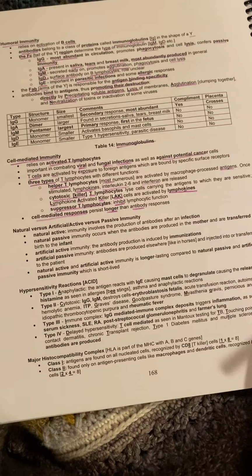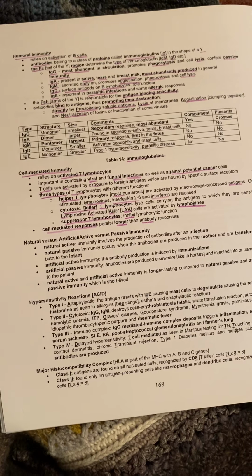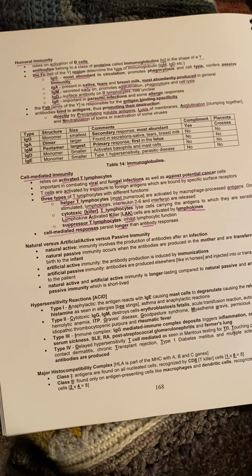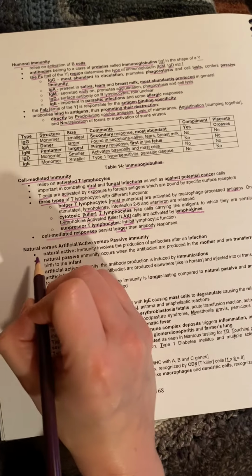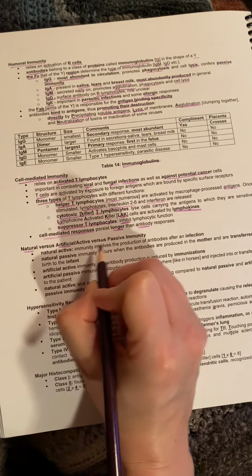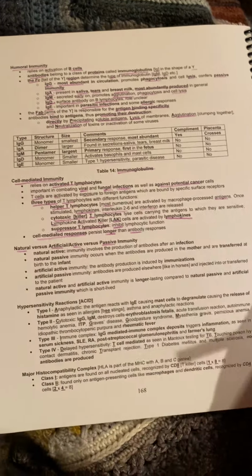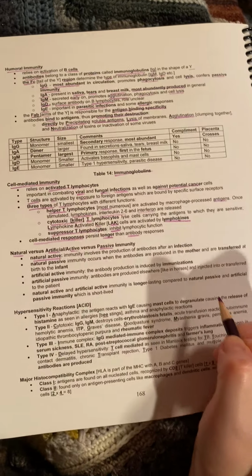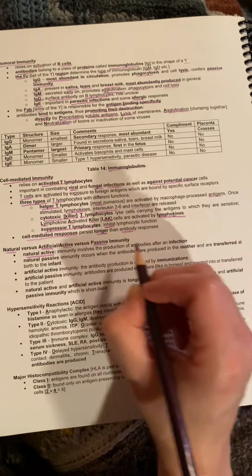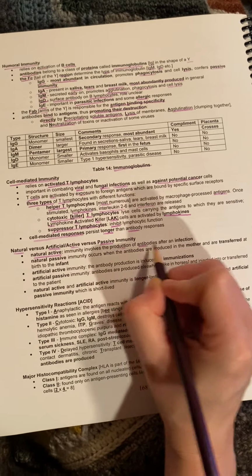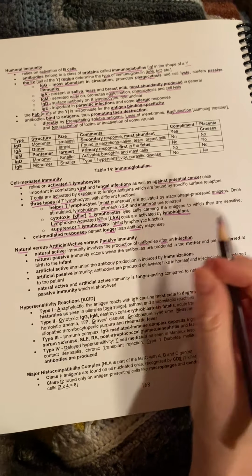Natural versus artificial and active versus passive immunity. All right. Natural active immunity involves the production of antibodies after infection.